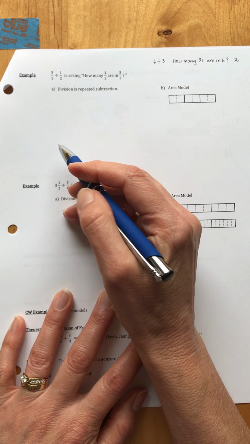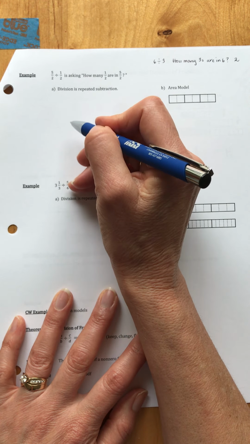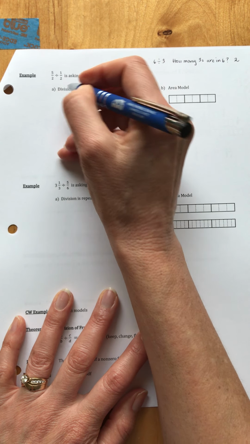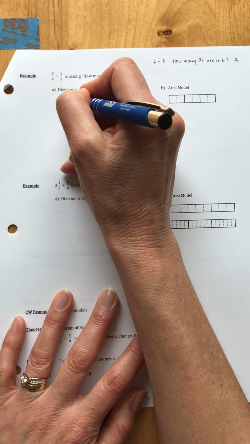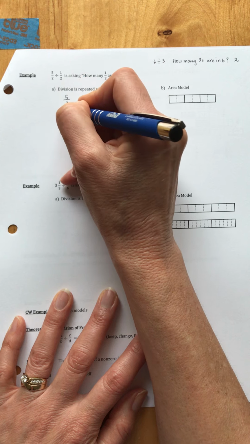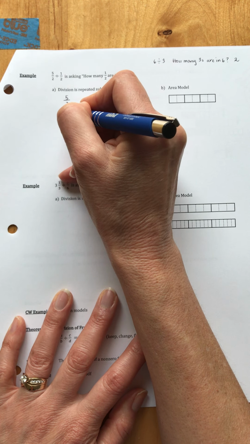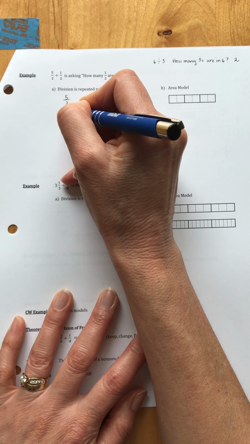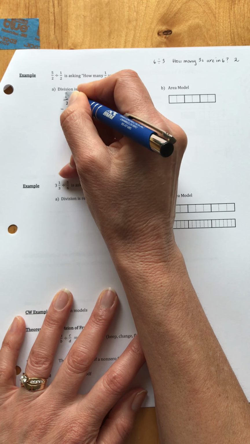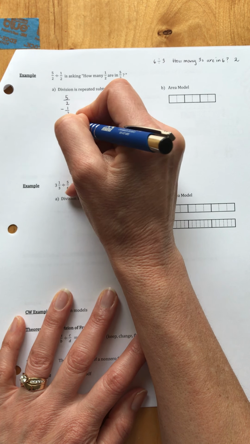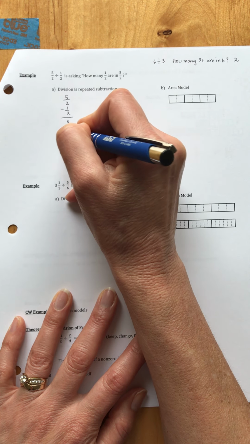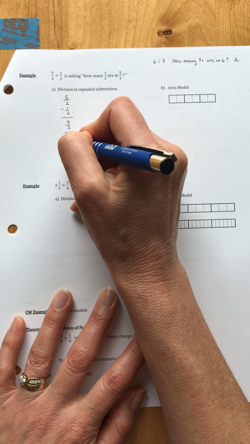Well, one way to do that is by repeated subtraction. We know division is repeated subtraction. So we take our 5 halves and we subtract 1 half over and over until we have nothing left. So 5 halves minus 1 half, well, we know that we subtract the numerators, leave the denominator the same. And we just keep doing this.